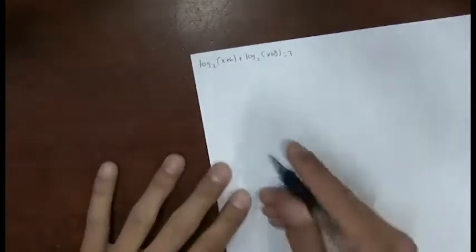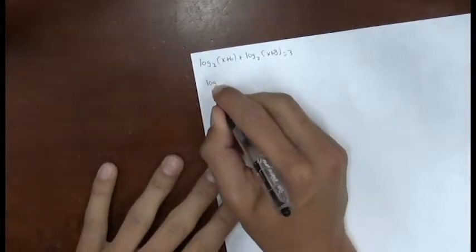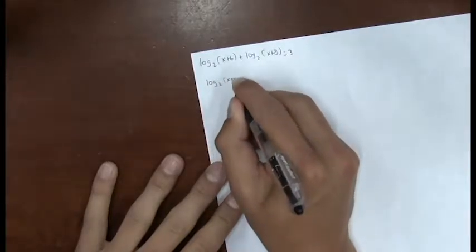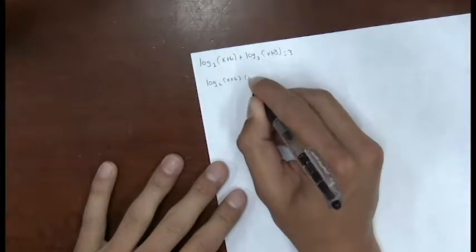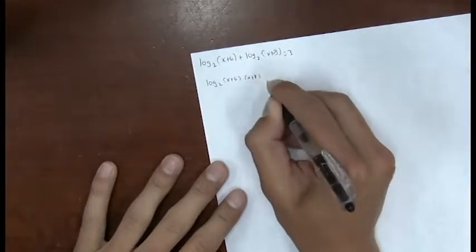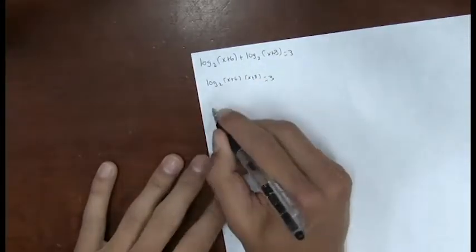So today we will be using log laws to do logs. With addition, you multiply the two numbers of the logs together. They still have to have the same base in order to do so.